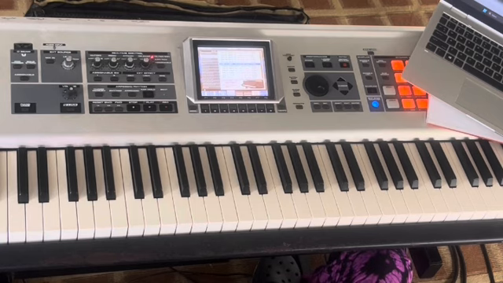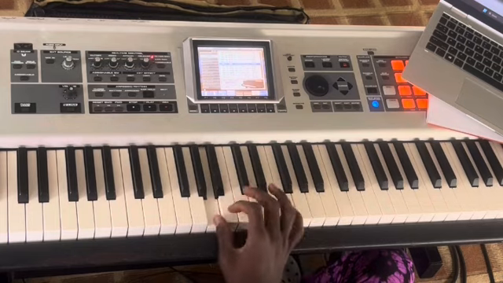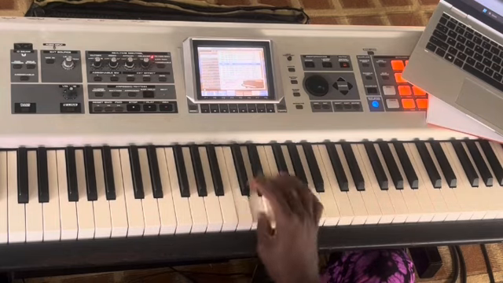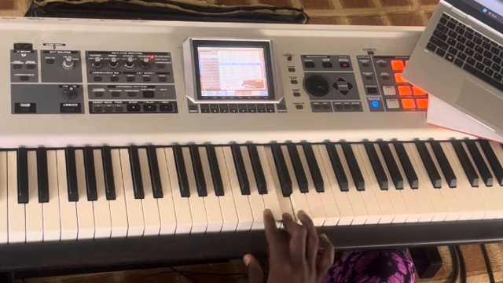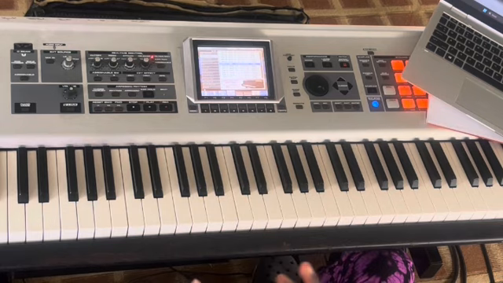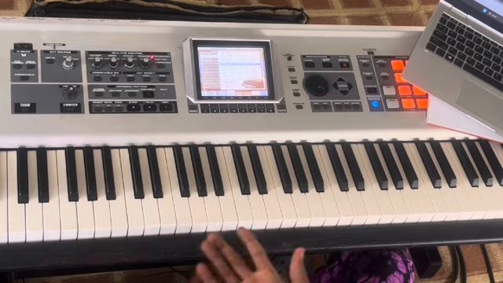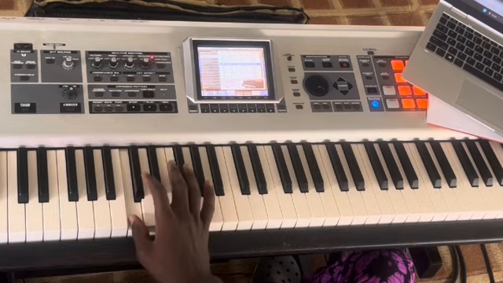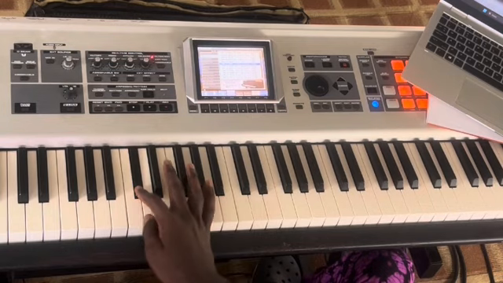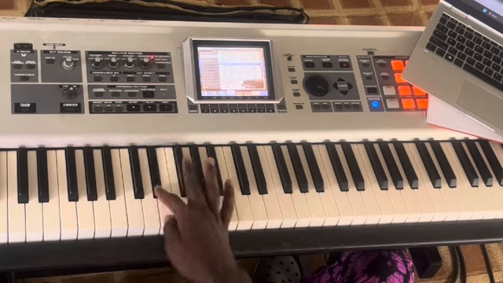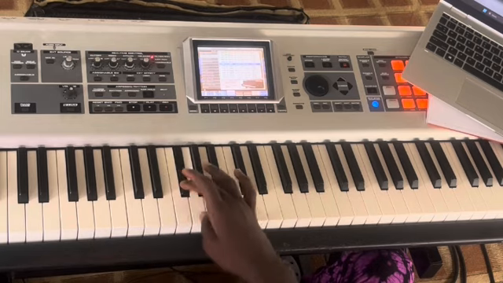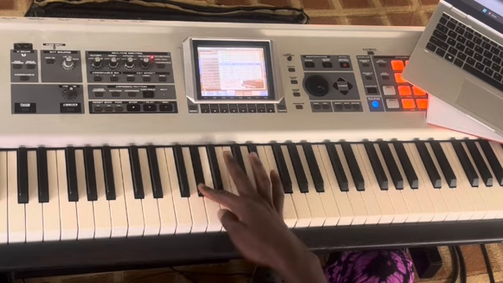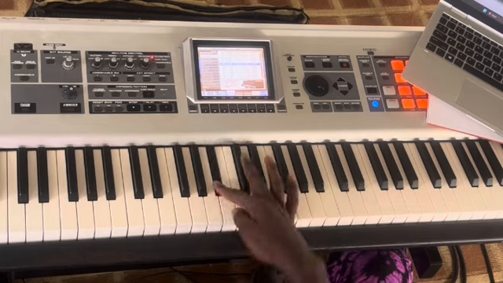So in music, there are 7 alphabets: A, B, C, D, E, F, and G. These are the 7 alphabets we have in music, and we have 12 keys on the keyboard, which are C, C sharp, D, D sharp, E, F, F sharp, G, G sharp, A, A sharp, B, and C.